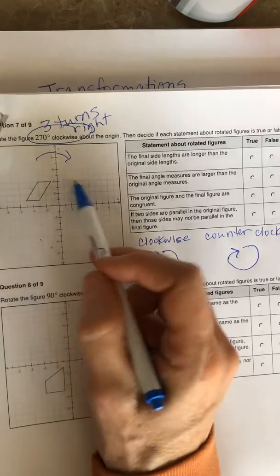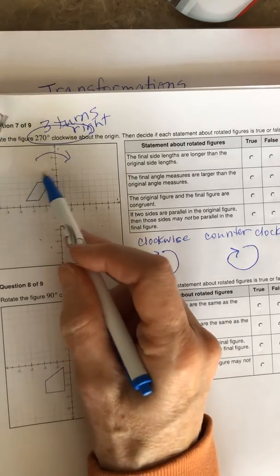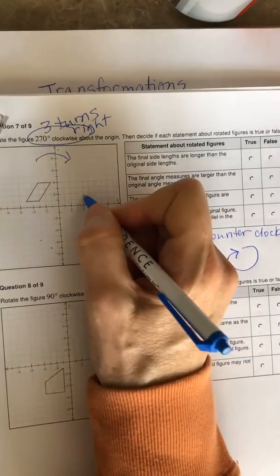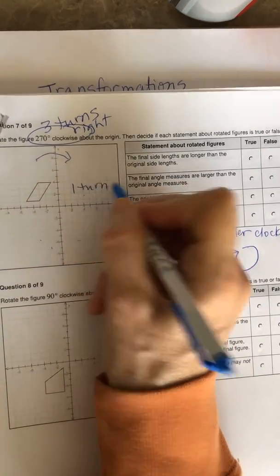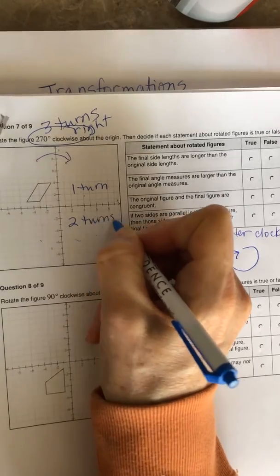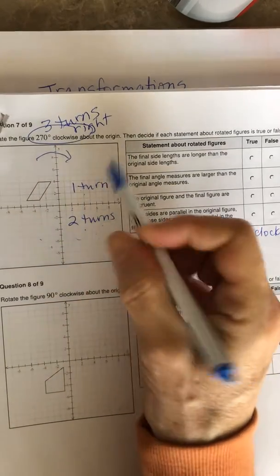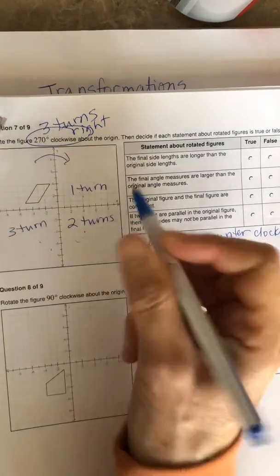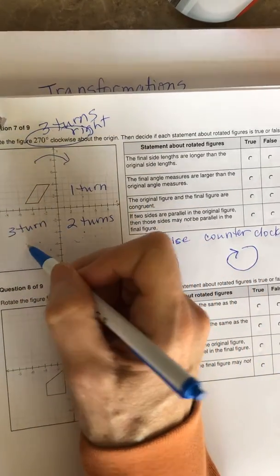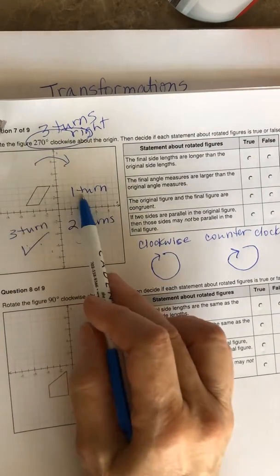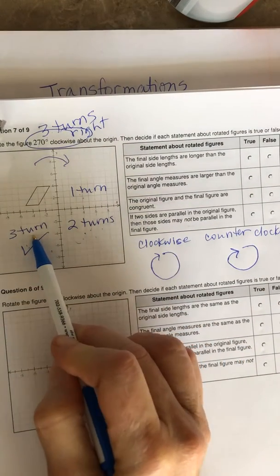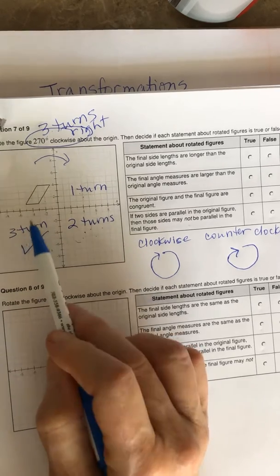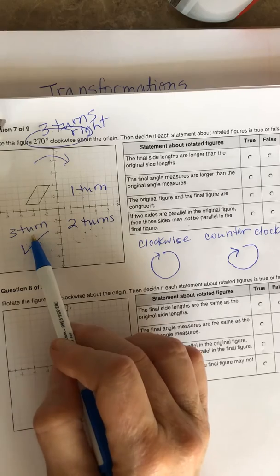When you've done 3 turns, your shape is going to end up 3 quadrants away, all right? Each of these are quadrants. So we're in this quadrant. We turn once, we get to this quadrant. If we do 2 turns, my shape ends up in this quadrant, but we have to do 3 turns. So here's the 3rd turn, and my shape is going to end up in this quadrant, okay? So when it turns, it'll end up here, and then you just drop it. You click on it, and it'll give you the final shape, okay?